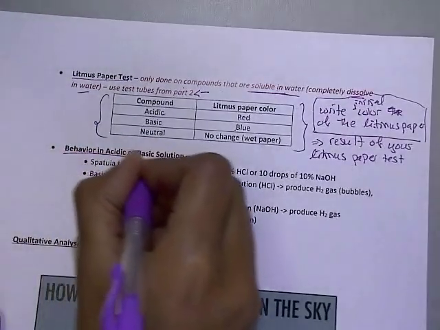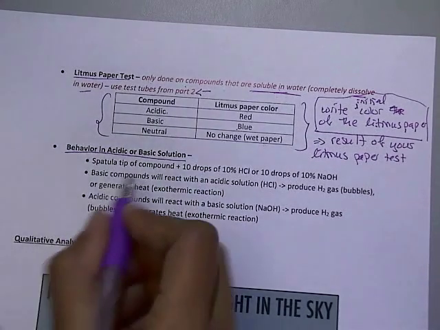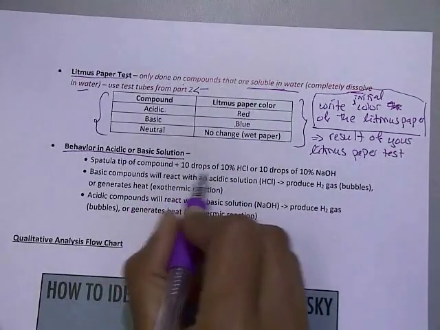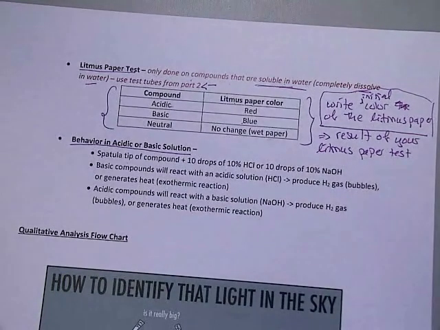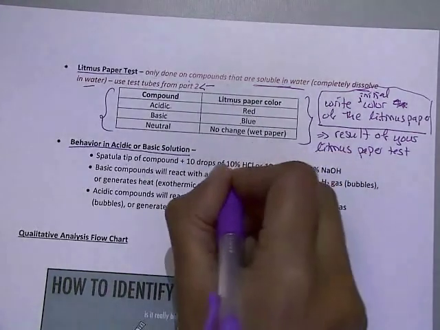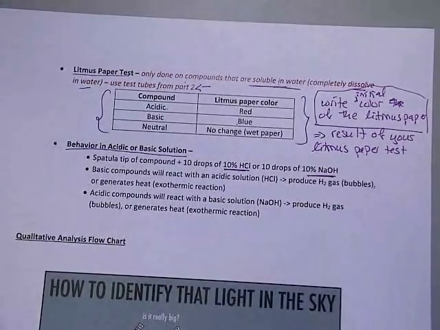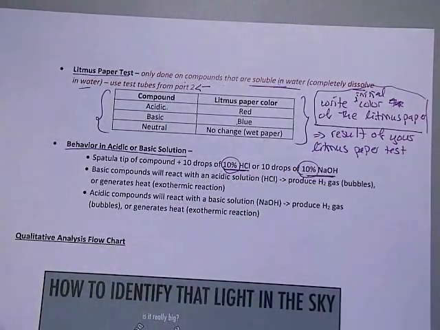The second part of part 3 for this experiment, under acid and base, is to investigate the behavior of your compounds in acidic or basic solutions. So take a spatula tip, again a very small amount, of your compound, add 10 drops of HCl to it, and then in another test tube add 10 drops of NaOH. Make observations. Again, make sure you make initial observations of hydrochloric acid and of sodium hydroxide.